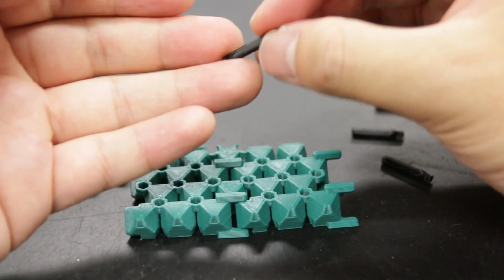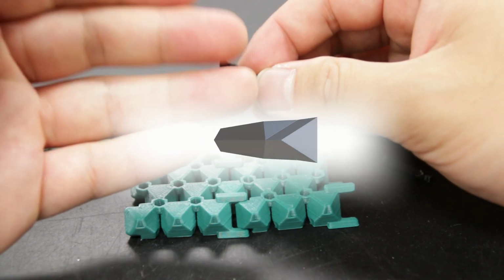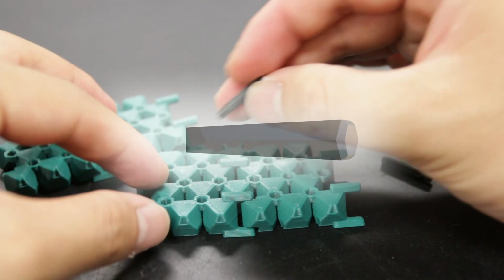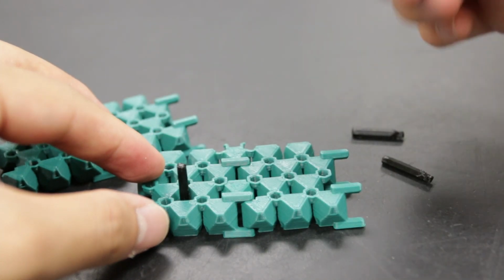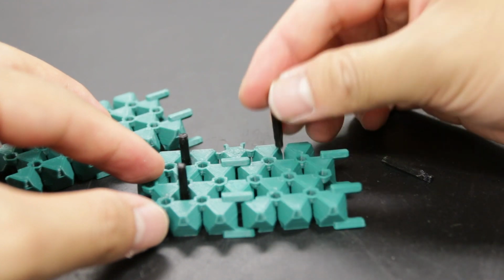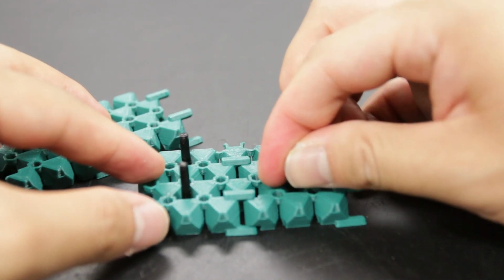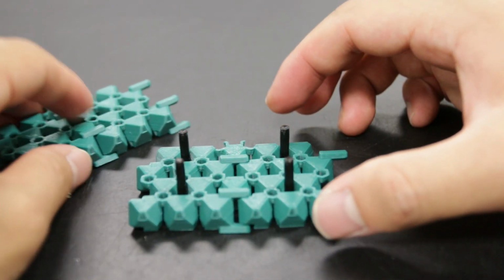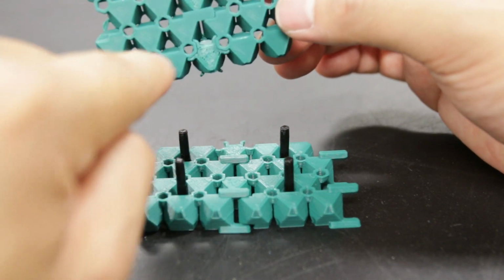As an added note, there are two sides of these pegs. There is a triangle on one side and a hexagon on the other side. So the triangle will go into the bottom layer, like so. And the hexagons will go into the top layer, over here, here, here, and here.